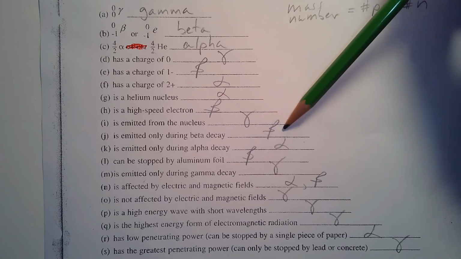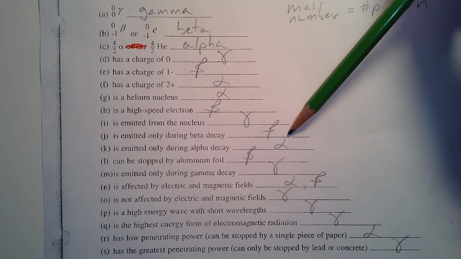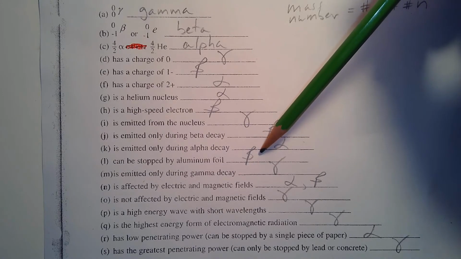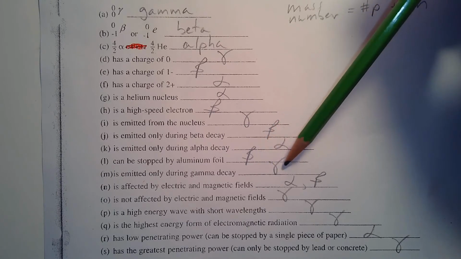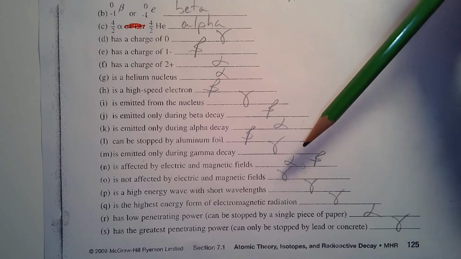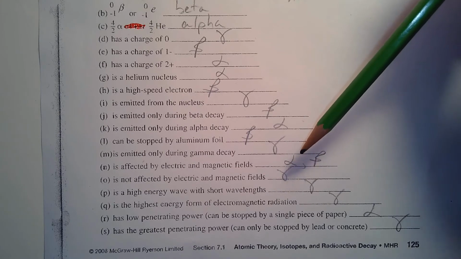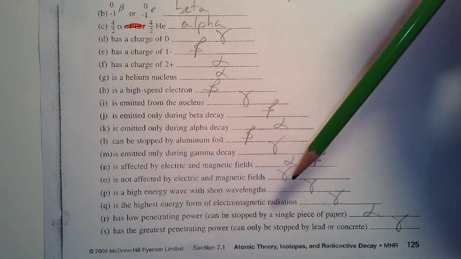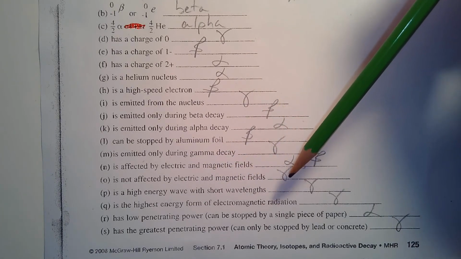Decay emitted from beta decay is a beta particle. There's the alpha particle stopped by aluminum foil. And this has to do with the penetration levels. That's beta. Gamma. And you might have had a hard time finding. So because both of these have the mass and they have charge, they get affected by both of these type of fields. Whereas the gamma, because it doesn't have the mass and it doesn't have the charge, it does not.